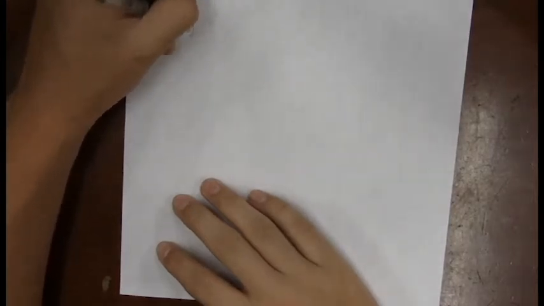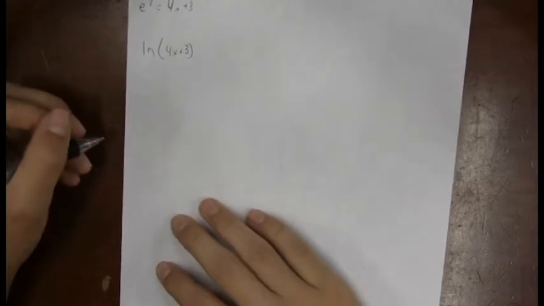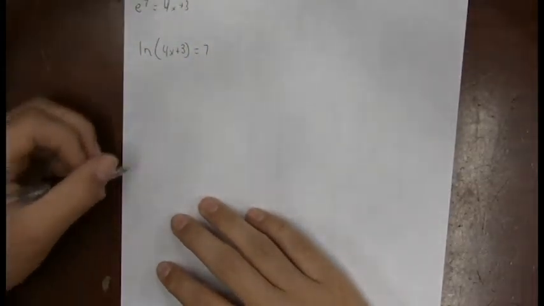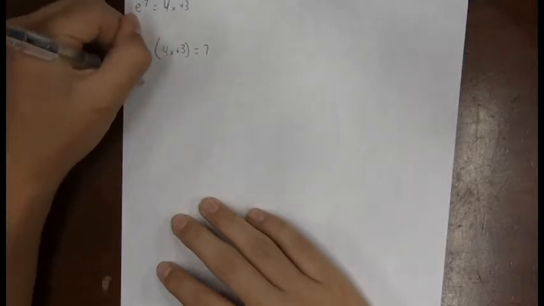Alright, in this portion of the video, we'll be doing a natural log with no calculator. So the original equation is natural log of 4x plus 3 equals 7. Now you'll expand it in the log form.